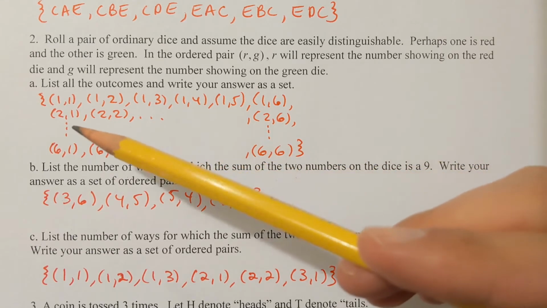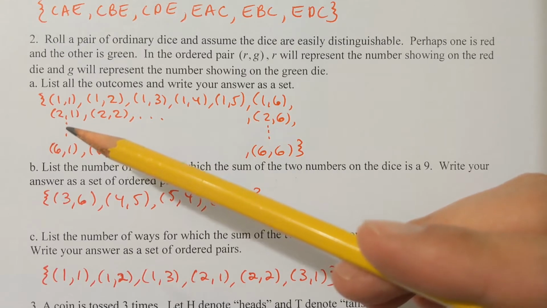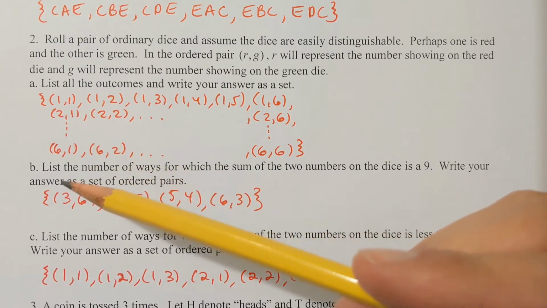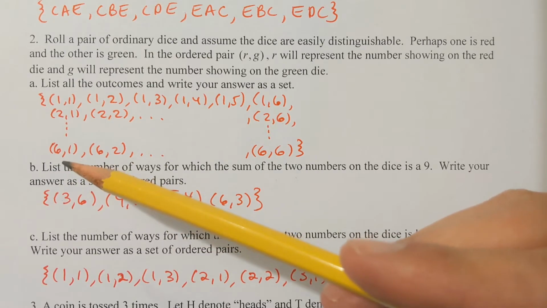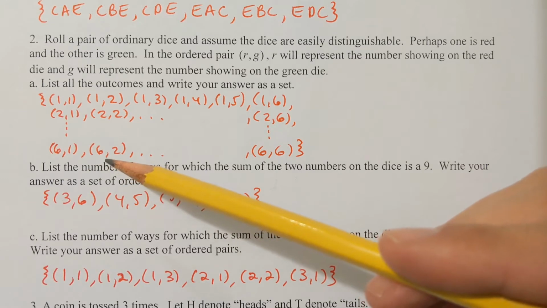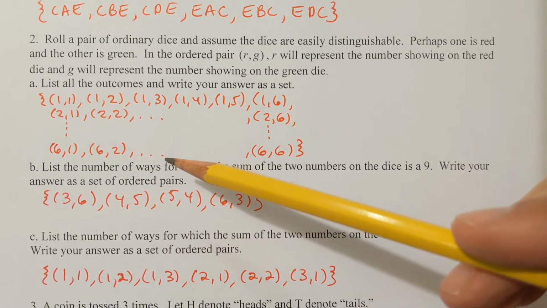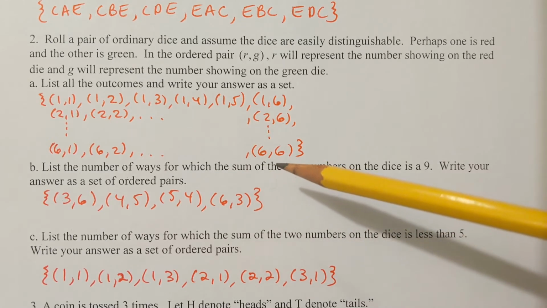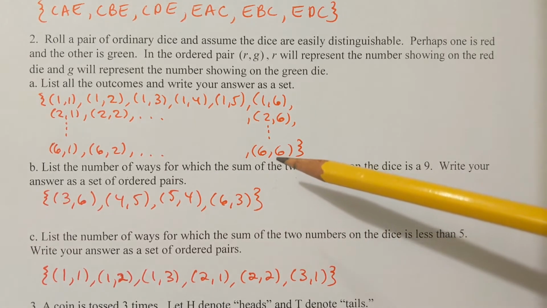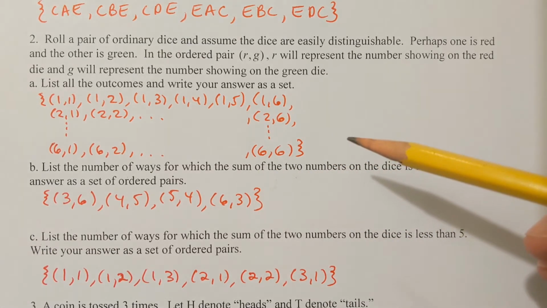And then what if we have a 3 on the red die, or a 4 on the red die, and then a 5 on the red die, and then a 6 on the red die. You have a 6 on the red die and a 1 on the green die, a 6 on the red die and a 2 on the green die, 6 on the red die and a 3 on the green die, etc. All the way up to if both the dice show a 6. So there's going to be 36 ordered pairs that are listed there.